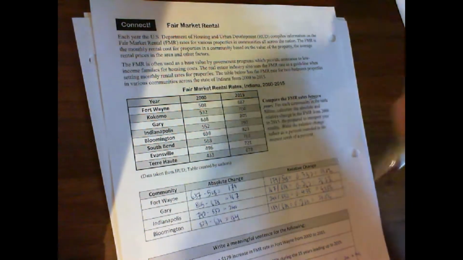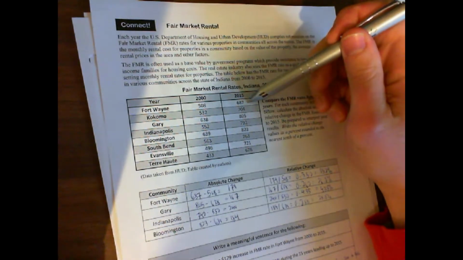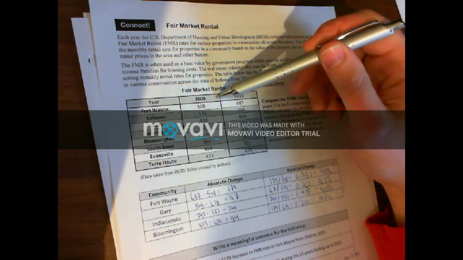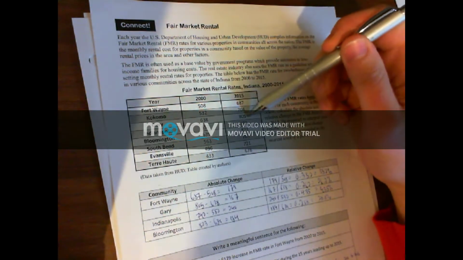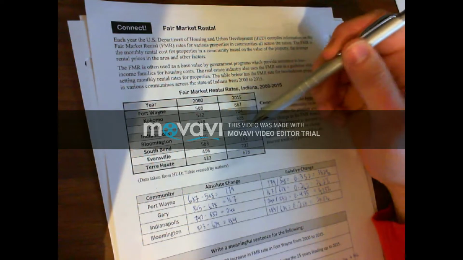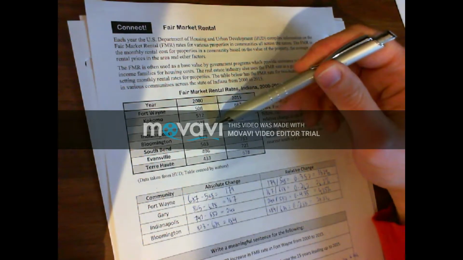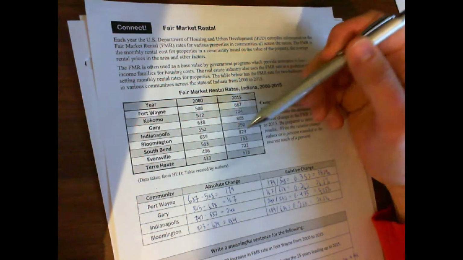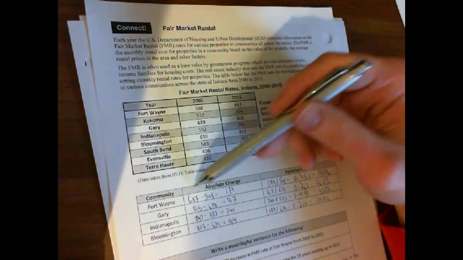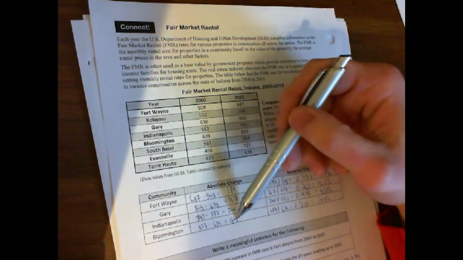So for Fort Wayne, it's 687 minus 508. For Gary, 805 minus 638. For Indy, 792 minus 552. Bloomington, 823 minus 639. So we just take the difference for each one of those.